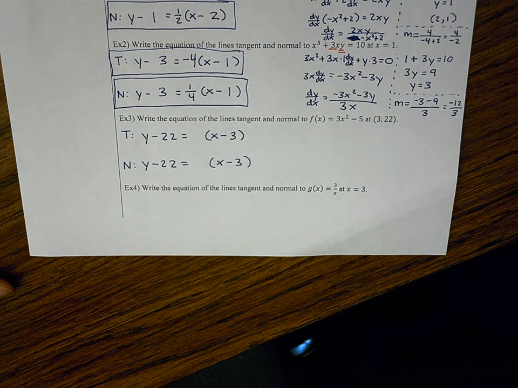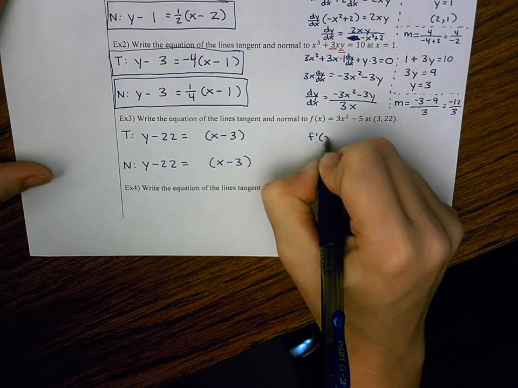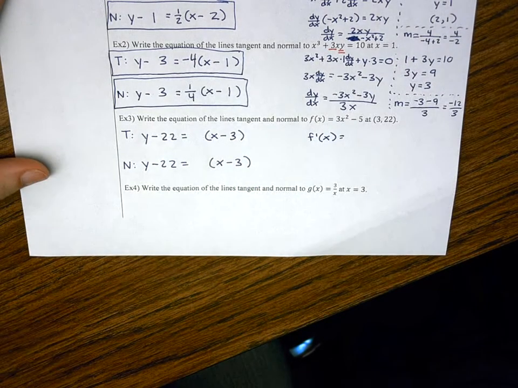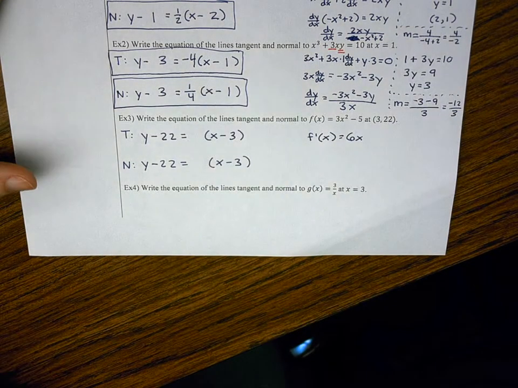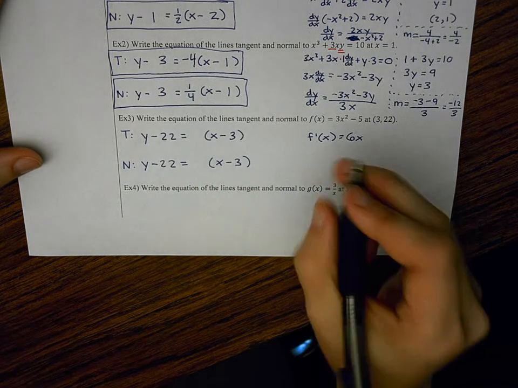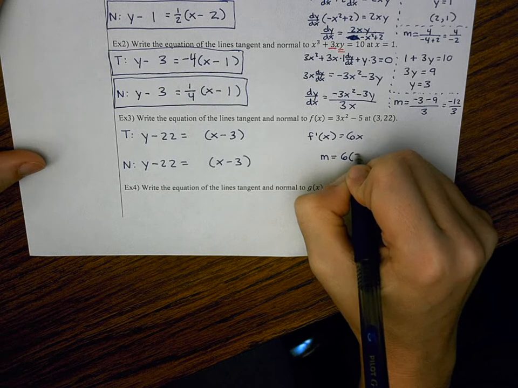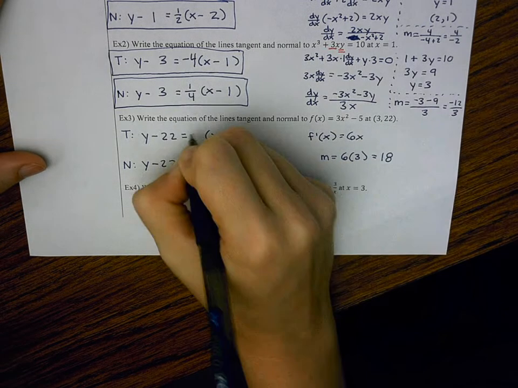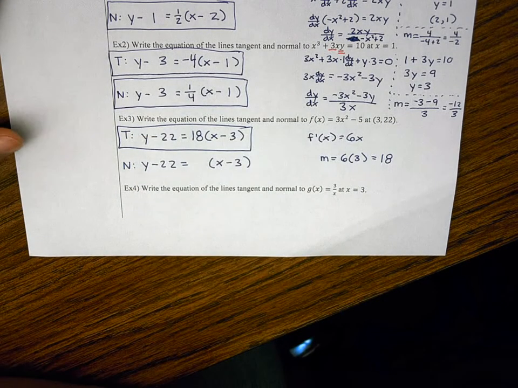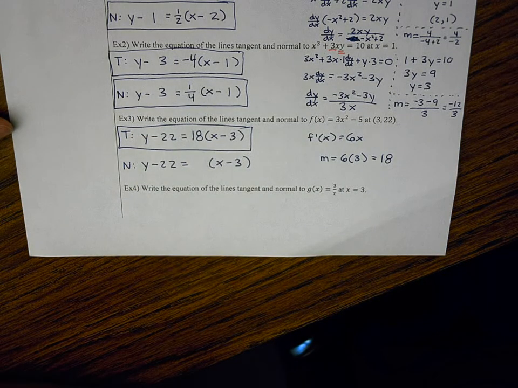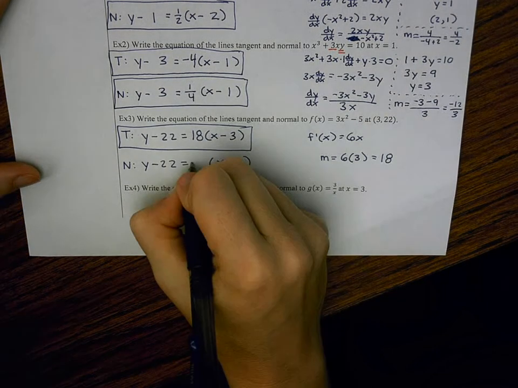Okay, and then slope means derivative, so let's take the derivative of this function. Derivative of f of x is f prime of x. Derivative of 3x squared is 6x, and derivative of 5 is 0. Okay, and so then plugging in, my slope is 6 times my x is 3, which is 18. Okay, and so what would your normal slope be? Okay, well, opposite reciprocal, positive would become negative, and flipping that 18 would become 1/18.